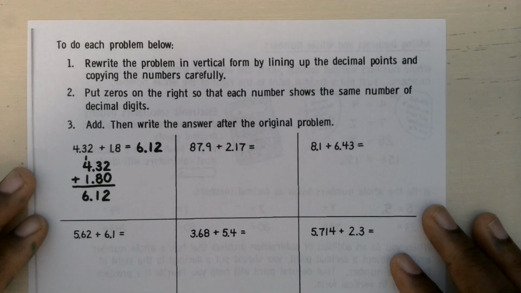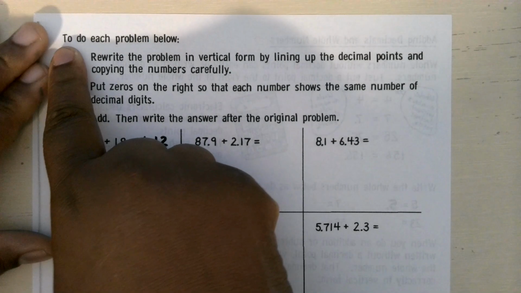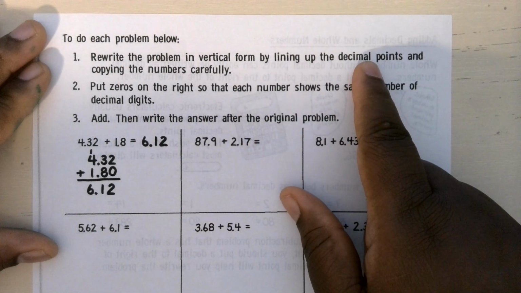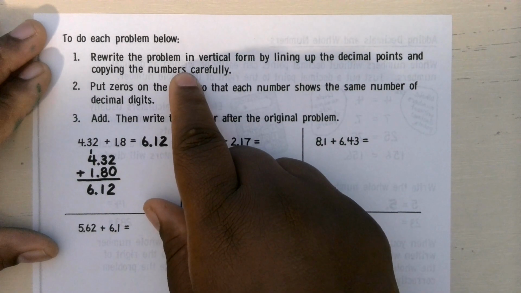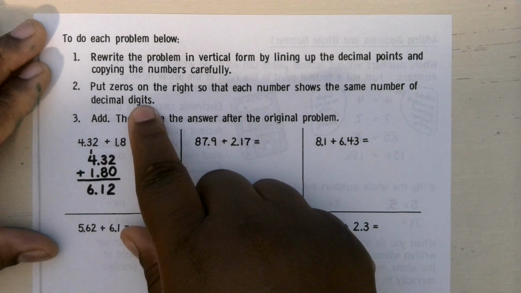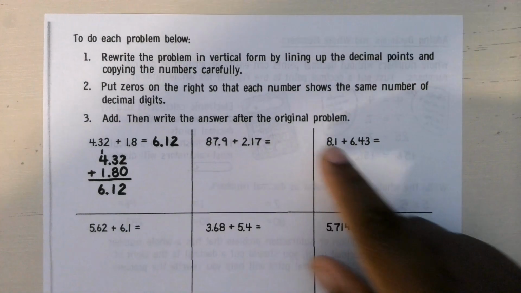Okay, so page 5 is straightforward, so there'll be one video for page 5. To do each problem below, rewrite the problem in vertical form by lining up the decimal points and copying the numbers exactly. Put zeros on the right so that each number shows the same number of decimal digits. Add, then write the answer after the original problem.